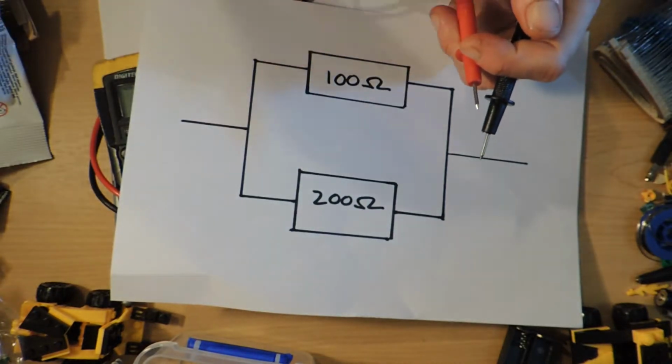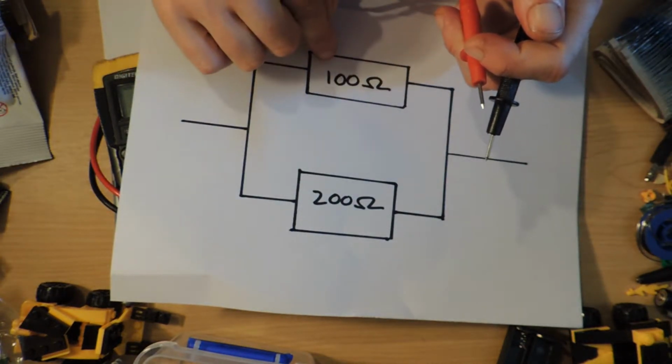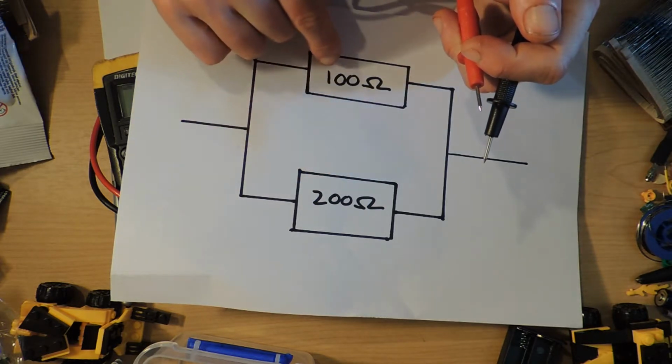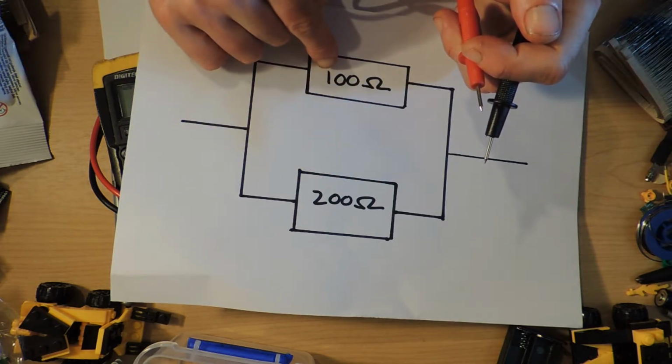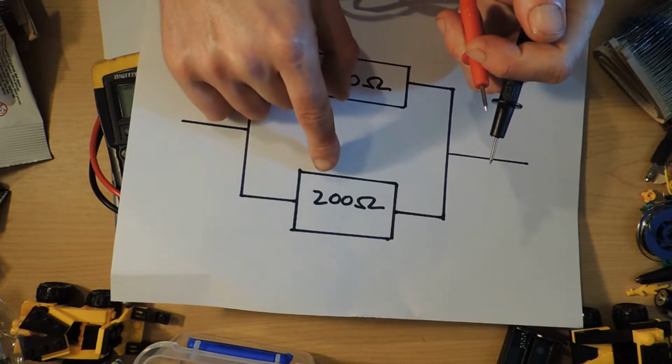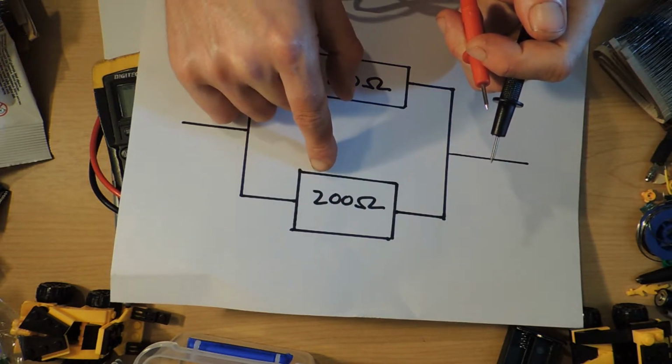So 1 over RT is 1 over 100 plus 1 over 200. 1 over 100 is 2 over 200, so 2 over 200 plus 1 over 200 is 3 over 200.